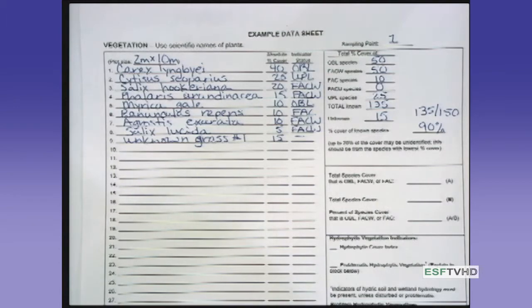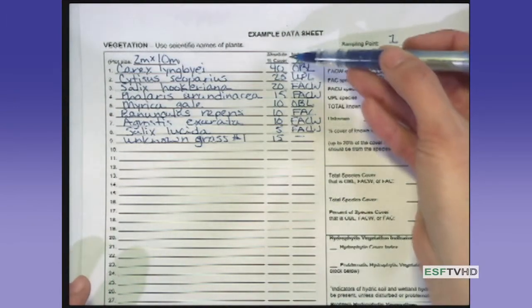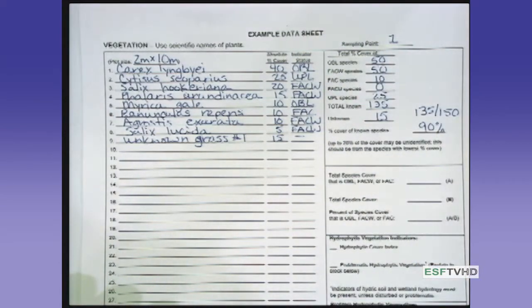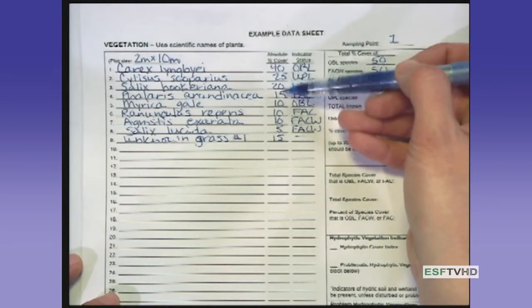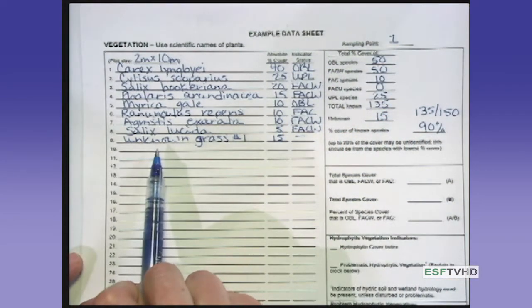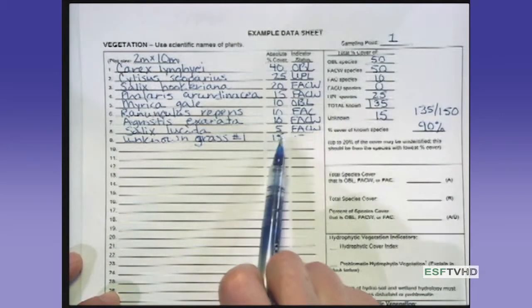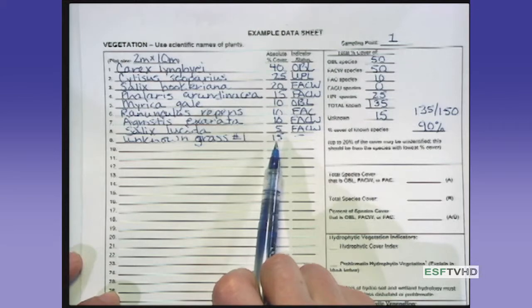Once you have your list of your species, begin to record the % aerial cover of each of the species within the sample plot. And you'll record that cover here in this column. Be certain to note even those species that you cannot identify, and record their aerial cover as well.